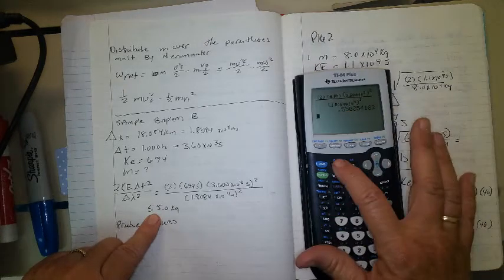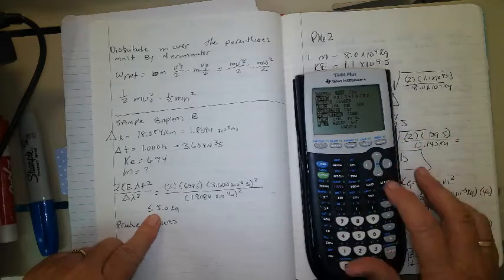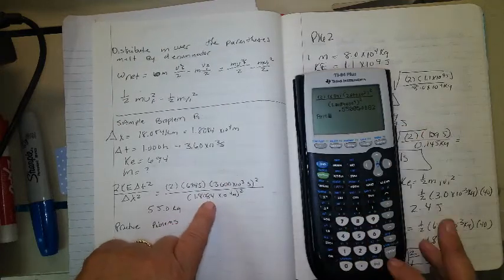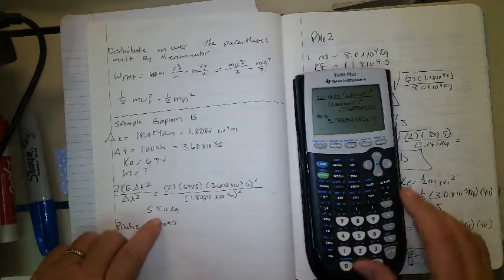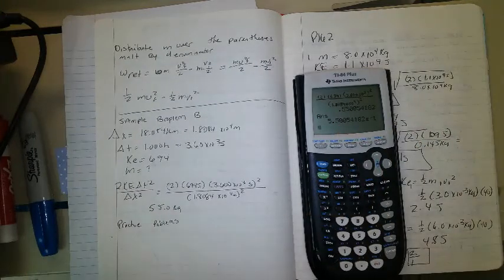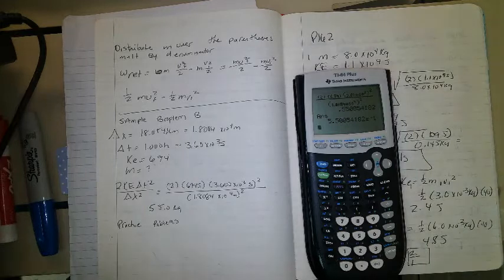If I change this mode back to scientific, because if you remember, I'm using scientific notation here, now I get 5.50 times 10 to the negative 1, and that's where they got 55 kilograms from.